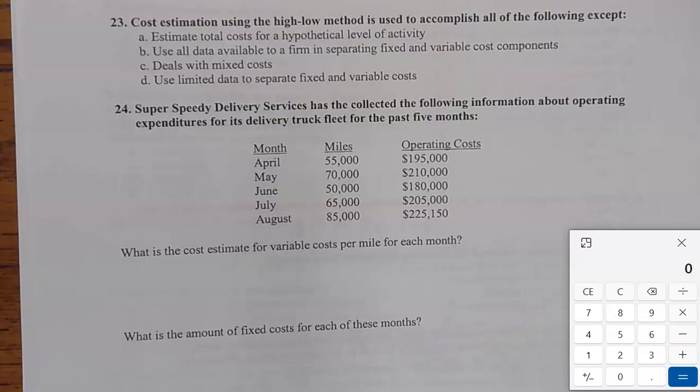a future date. Okay? And so we can kind of jump down here to look at question number 24, which is a high-low method question, and we can then come back up here, kind of circle around and say, okay, let's see what we have here. Estimate total cost for a hypothetical level of activity. That's the last thing I said, was that we can use the high-low method to do that.